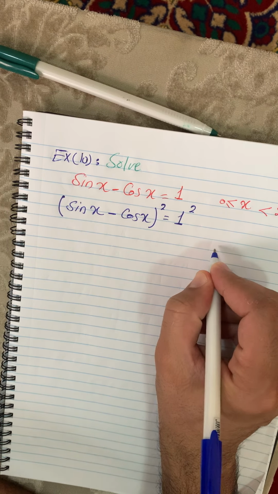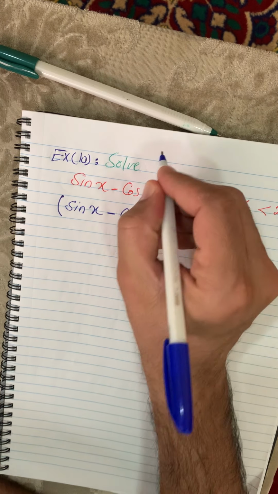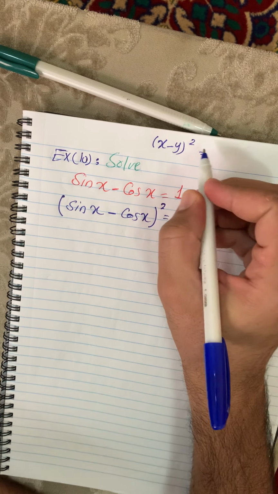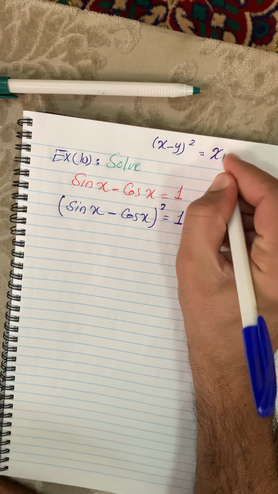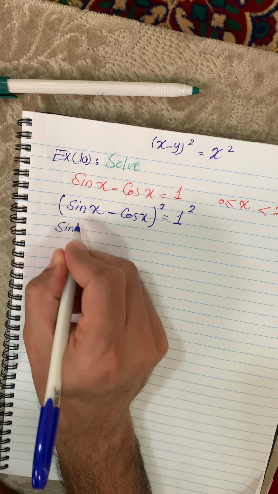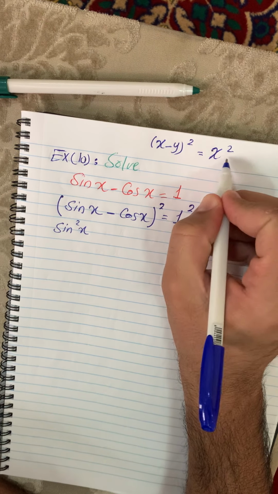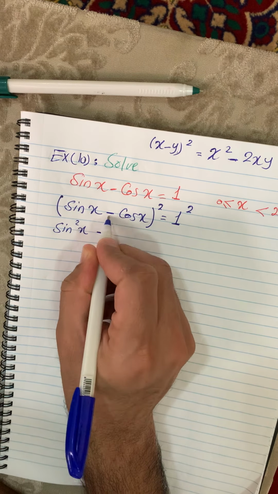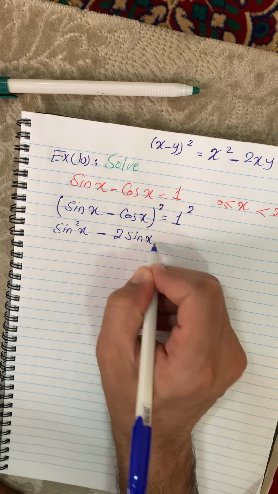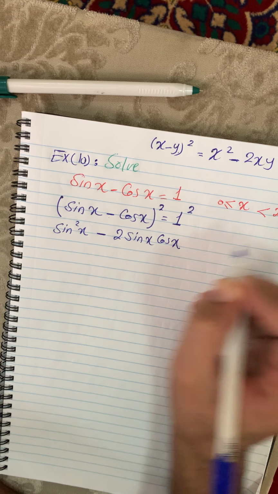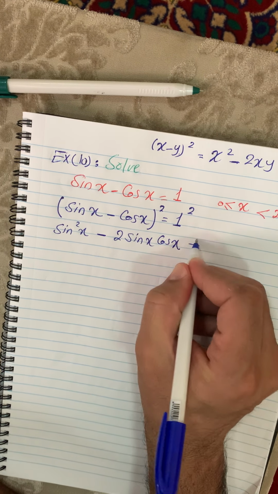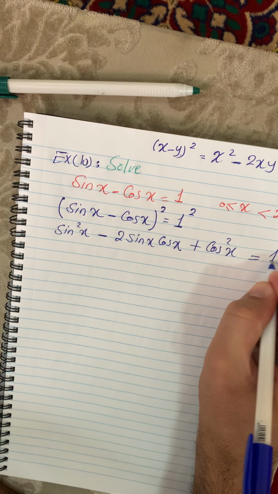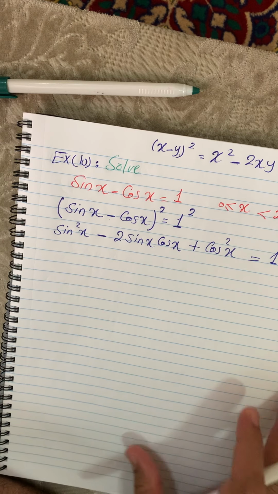1 square is 1. What about the left side? The left side takes the form of (x minus y) all square, and you know that (x minus y) all square equals x square minus 2xy plus y square. So sine square x minus 2 sine x cosine x plus cosine square x is equal to 1 square, which is 1.